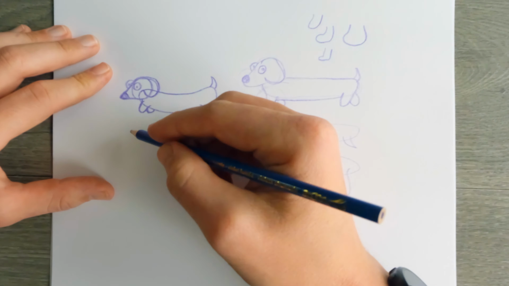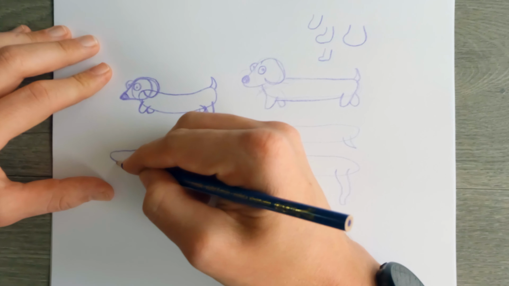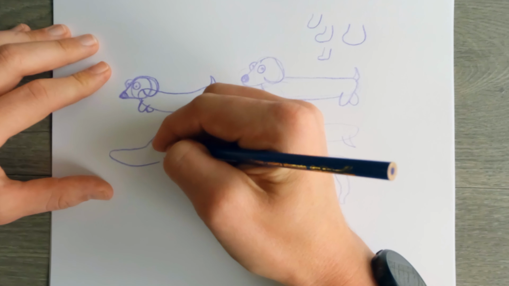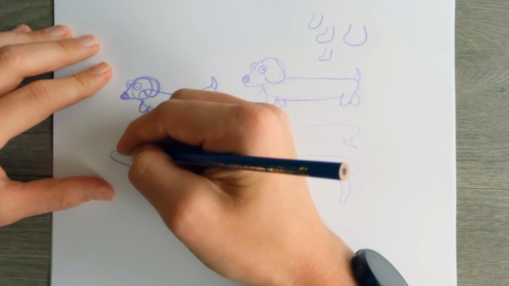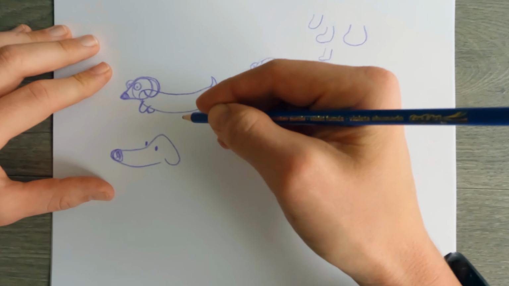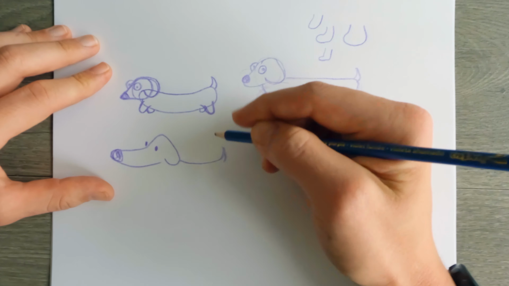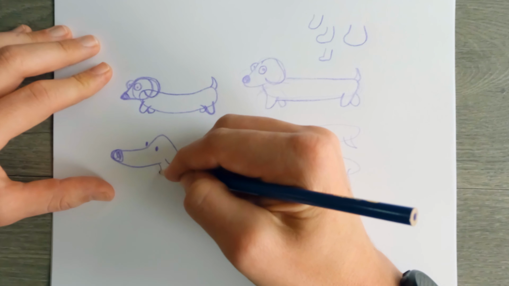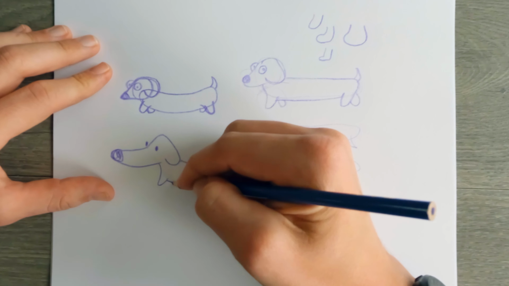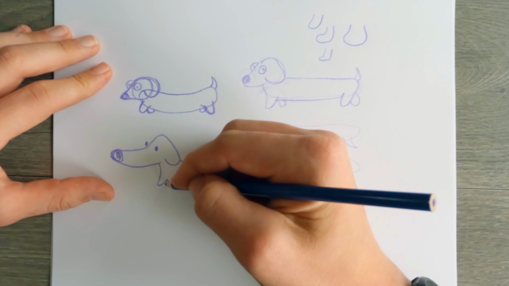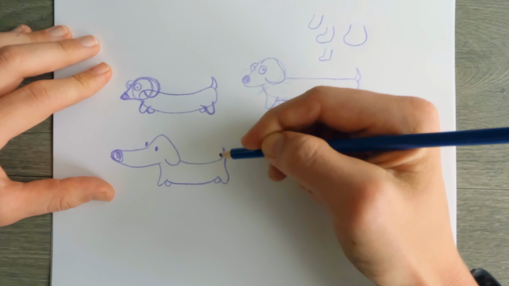What would happen if we made his head a lot longer, like a really long snout like this? Do we like that? What if we had eyes like this? Do we like that? And then what if his body was really small? You can try all different kinds of things here, and there's really no way to do it wrong. Just try a bunch of stuff.